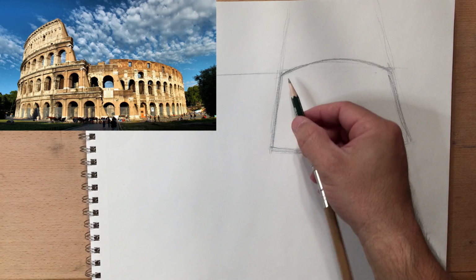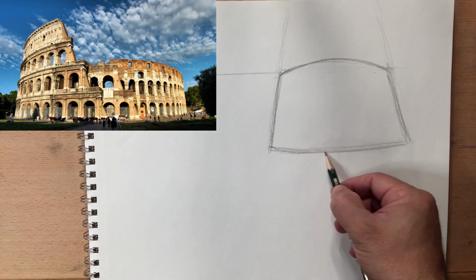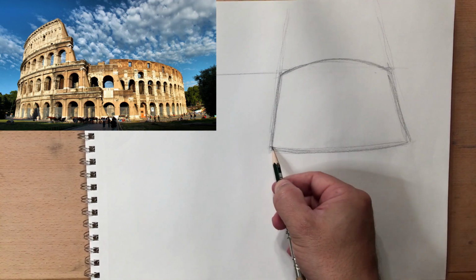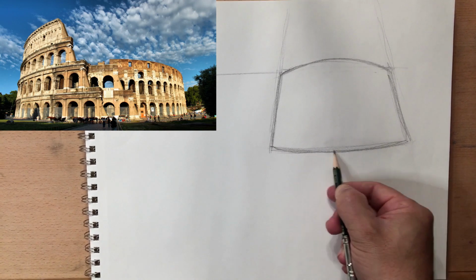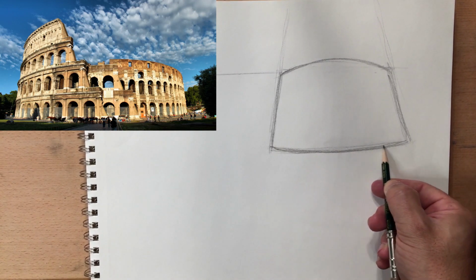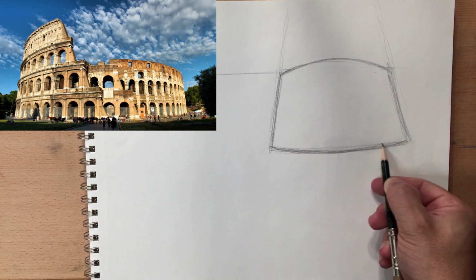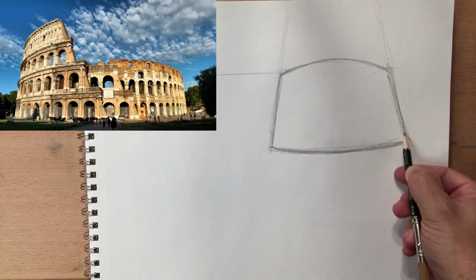And I'm going to look at the bottom and make it round in the opposite direction. Not too much, but it's not flat. It's just a couple degrees of rounding also coming towards us.